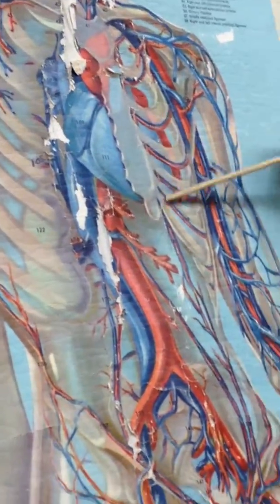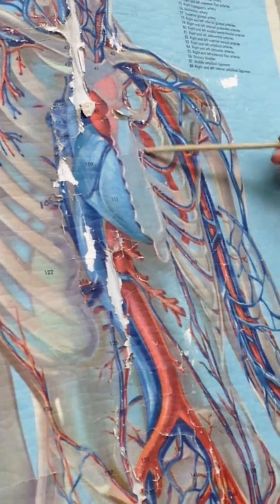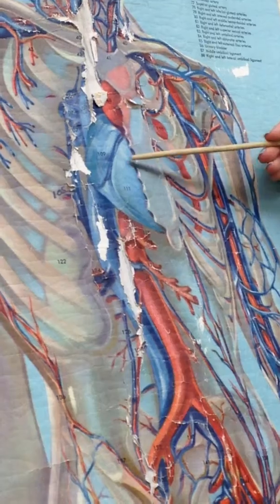Internal thoracic is here. It's a long skinny one going down on both sides of the sternum. This one only has it here on the left, but it would be also on the right.